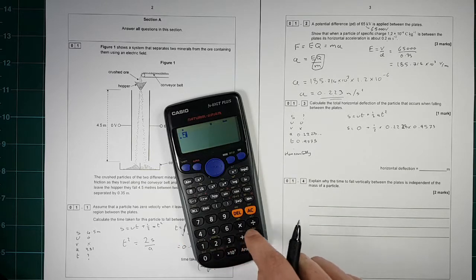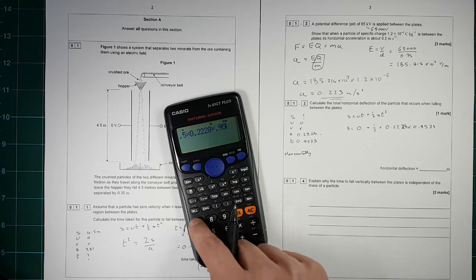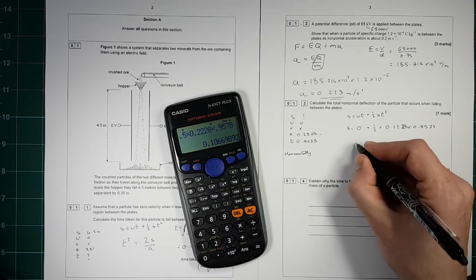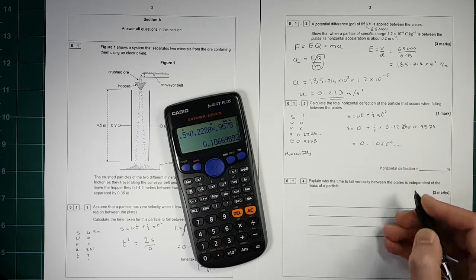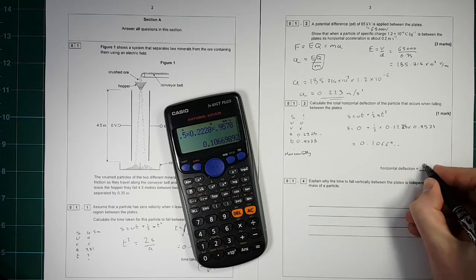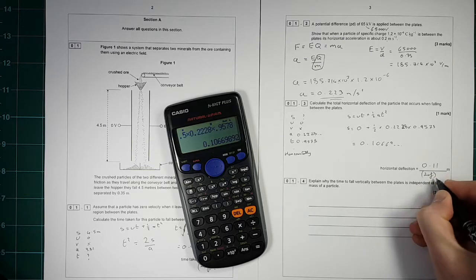So we got 0.5 times 0.2228 and then times by 0.9578. Gives us this distance, so that's equal to 0.10669... we want it to 2 sig figs, so it's going to be 0.11 meter to 2 SF.